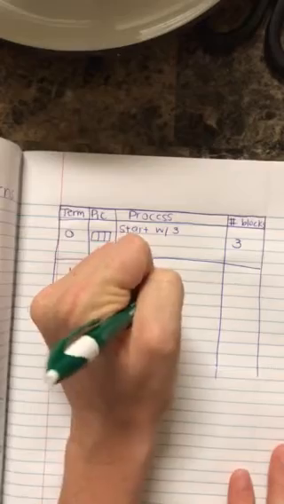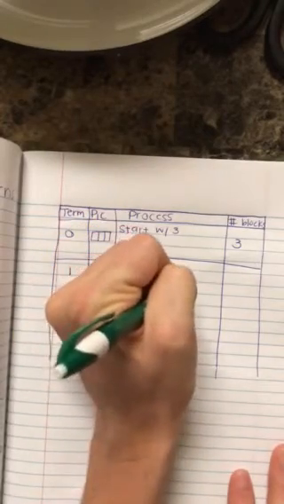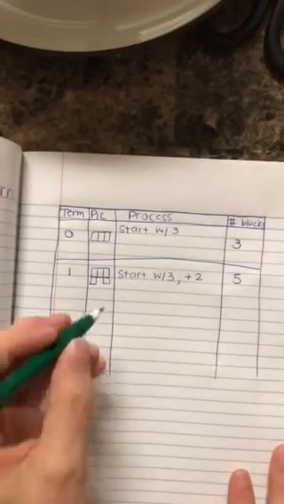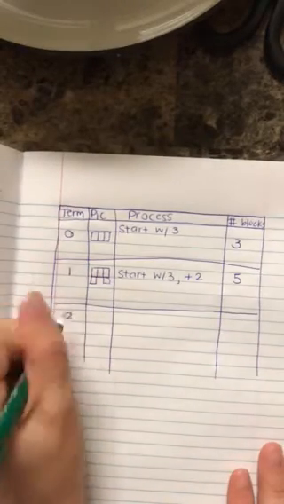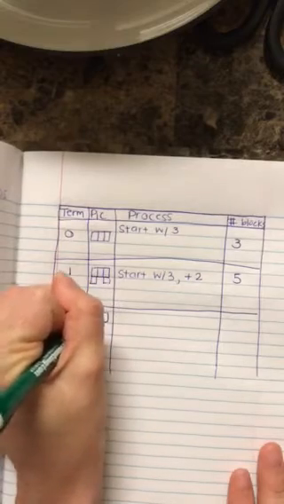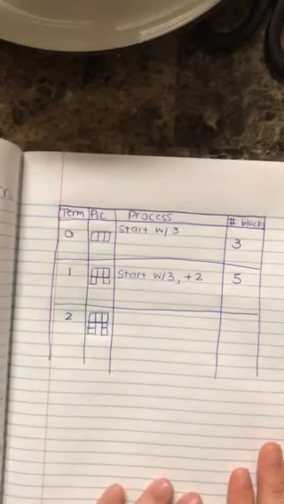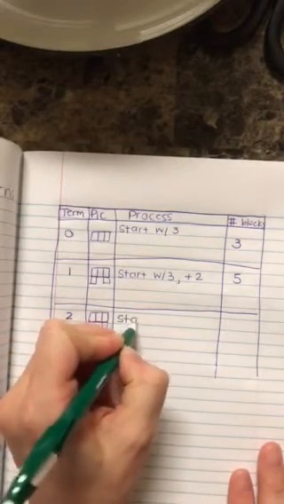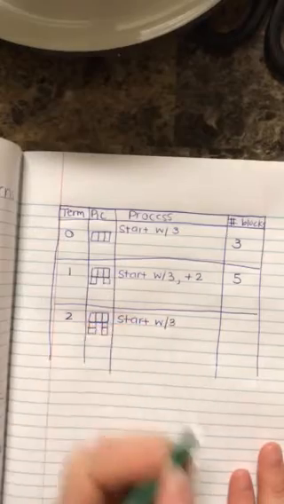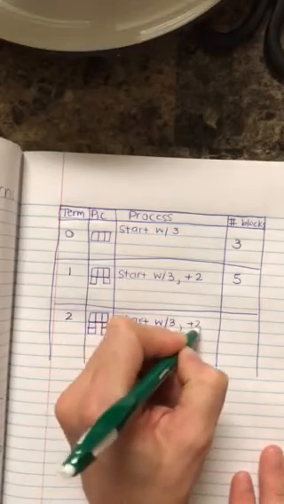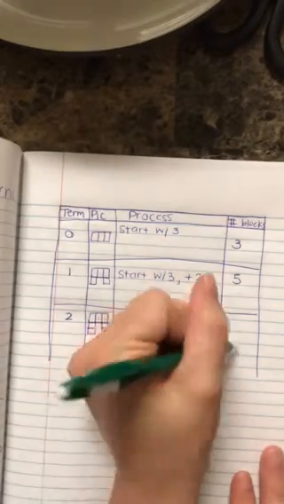So this would be start with 3, and then we're gonna add 2. So now we have 5 blocks. Okay, draw another line. The next term is gonna be 2. And if we add that, we're gonna add 2 blocks here. And again, we started with 3. And then we added 2 and added 2. So this would be 7.